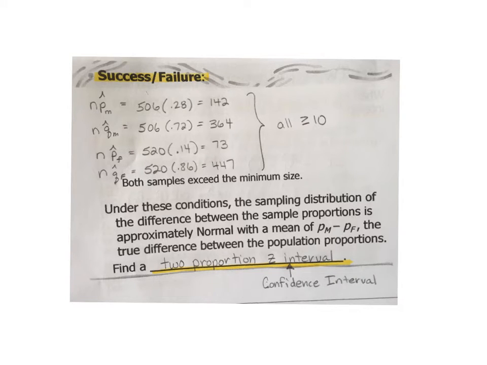Tomorrow in class, let's say Monday in class, we will actually look at the rest of this problem. We'll talk about the mechanics, finding the confidence interval, writing the conclusion. Oh, actually, I'm sorry, not a p-value, but finding the confidence interval, writing the conclusion. And then we'll get into also looking at the testing for that as well and how that works.